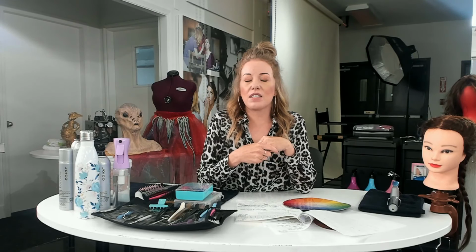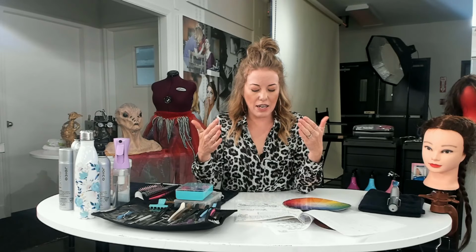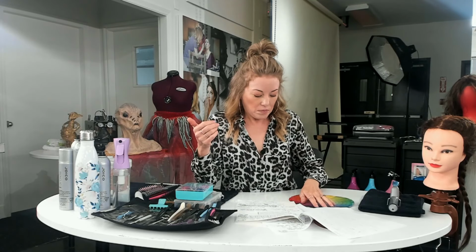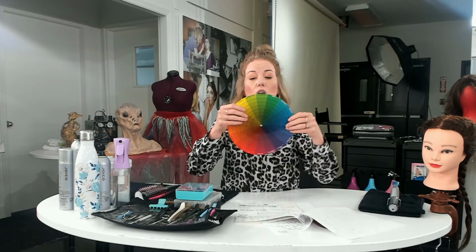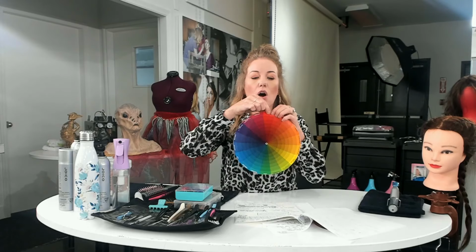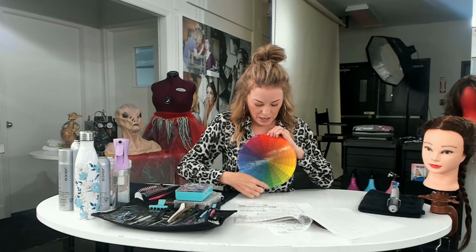So take somebody that has a situation of, we'll get back into that color theory in a bit. I just want to talk a little bit about complementary colors first. Complementary colors are colors that are opposite on the color wheel. So obviously we've got red here at the top. The opposite of red is green.